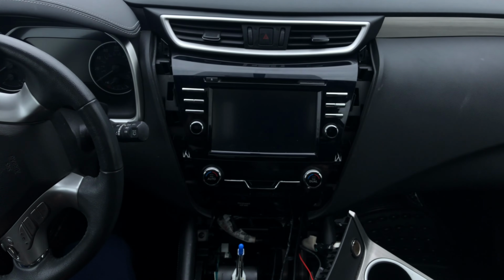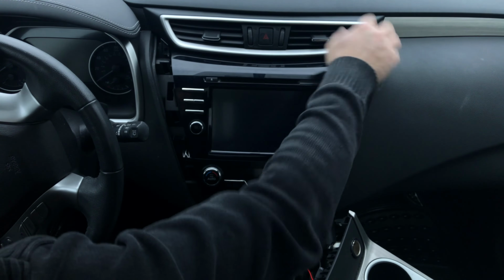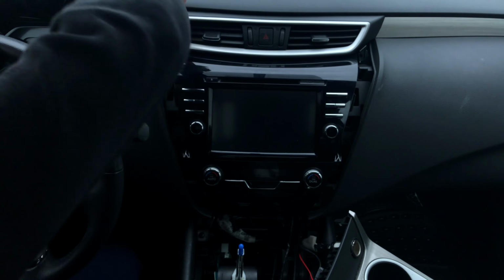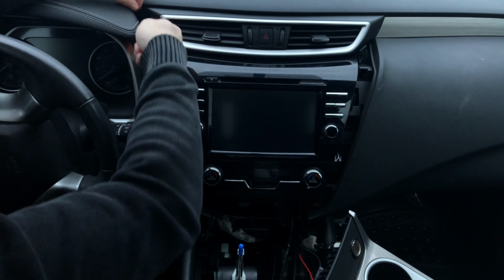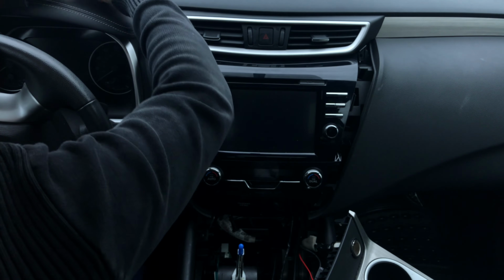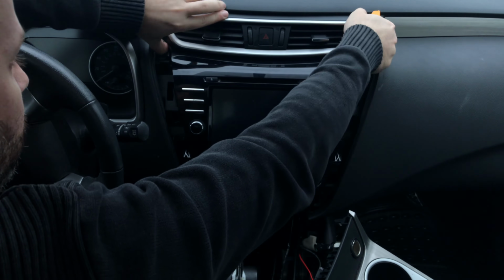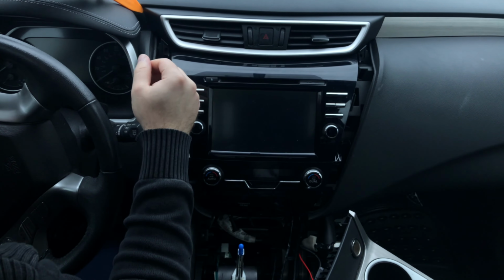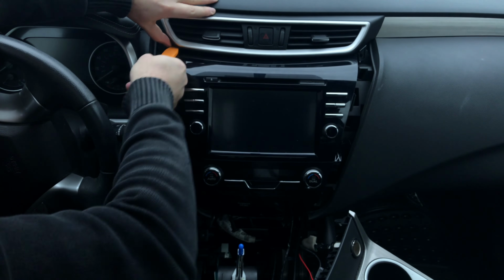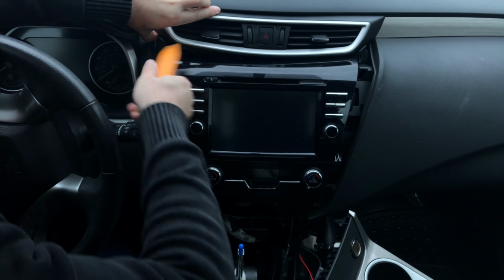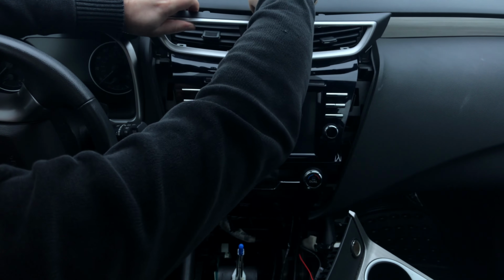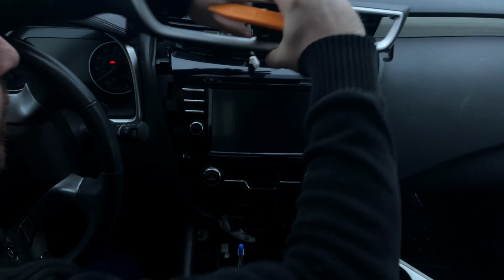Once you remove this, you need to remove 2 screws on top so this panel can come out, and you disconnect the hazard switches. Starting from one of the ends, from any edge, just grab it with the plastic tool or with your hands. You gotta find a good space, maybe from the bottom. Yeah, right there. And this whole panel is gonna come out. Disconnect the hazards from the back.